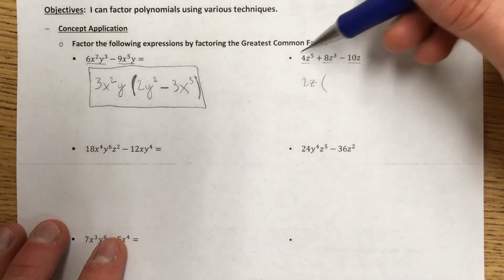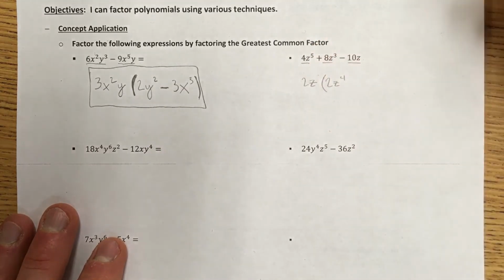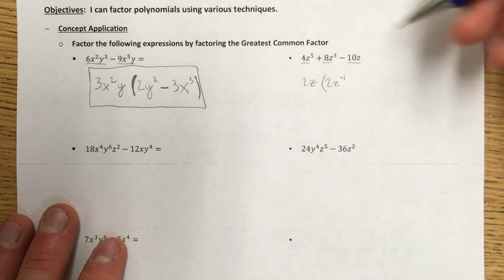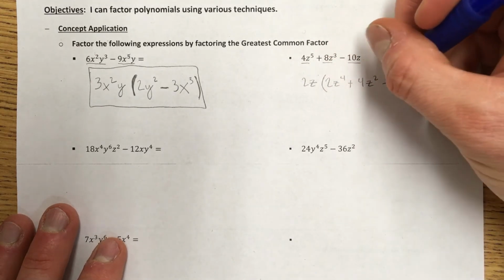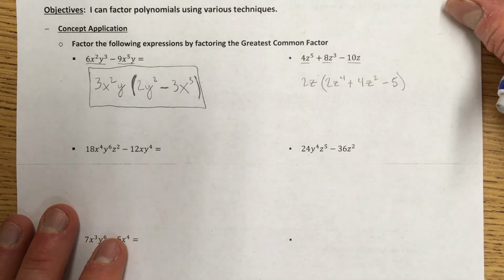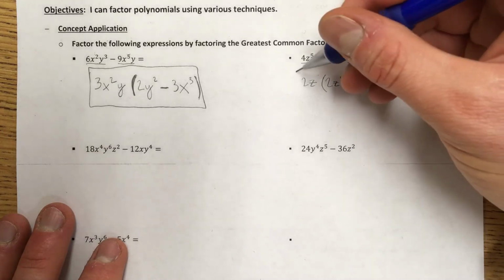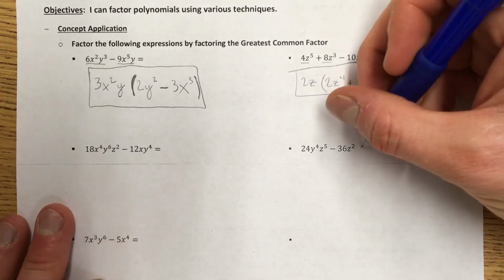If we factor out 2z from this, we get 2z to the 4th, since I had 5, I took away 1, plus 4z squared minus 5. And that would be your factored form for that expression.